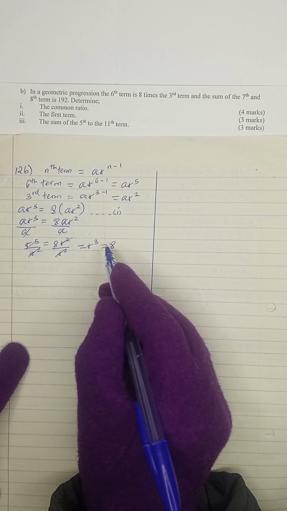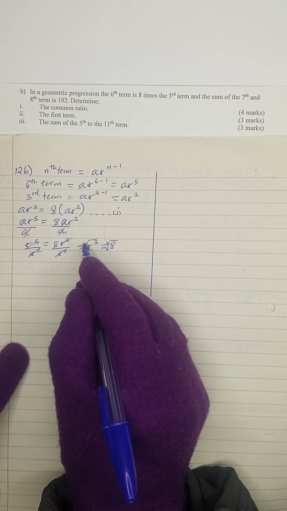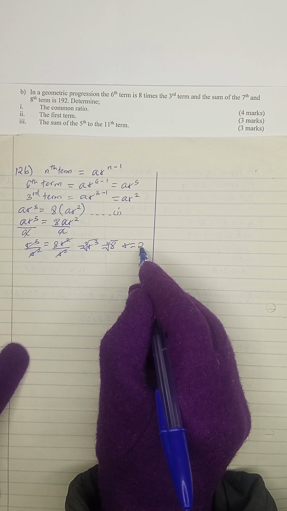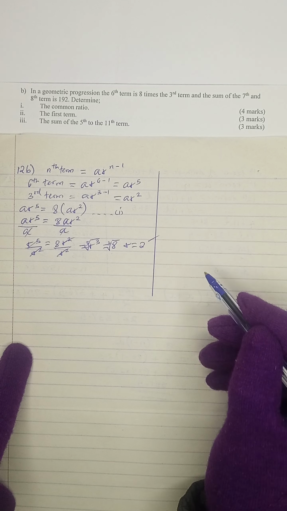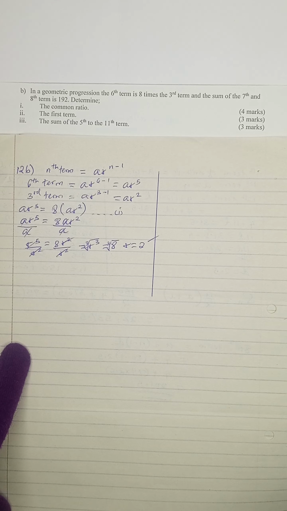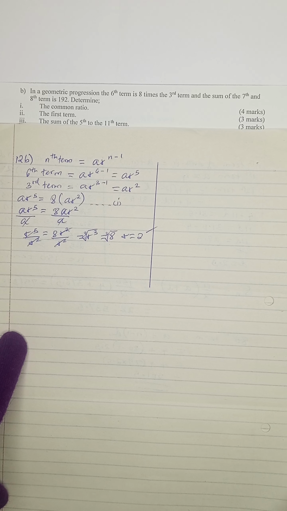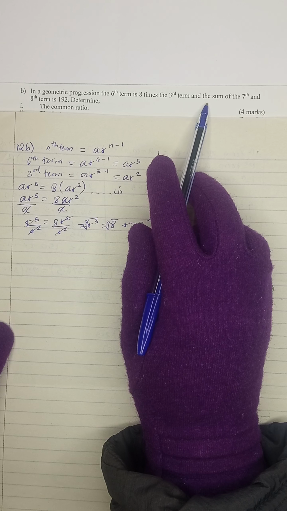Then if you find the cube root of both sides, our r will therefore be equal to 2. So remember, we have found the common ratio, r = 2. Then they also want us to find the first term. So we go ahead and write the second expression from what we have been given.